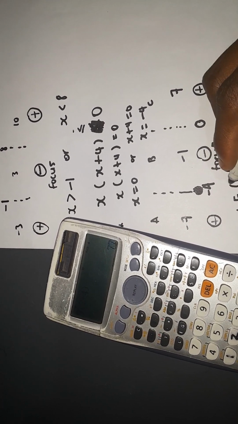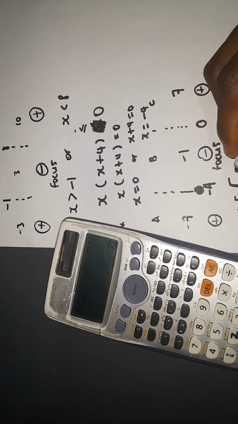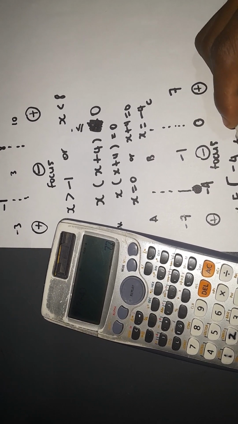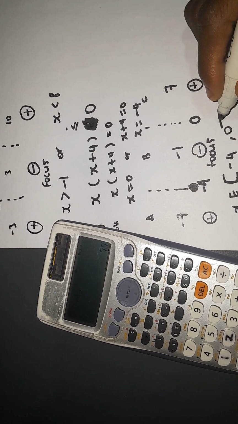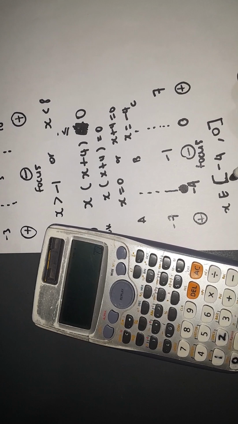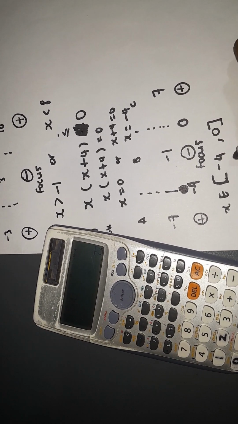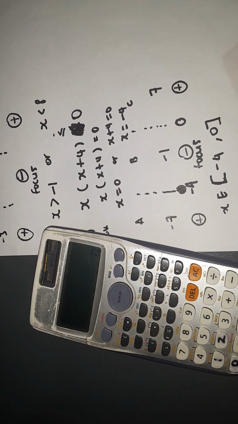It's from -4 and 0. And you can see that my brackets are the block brackets or square brackets.